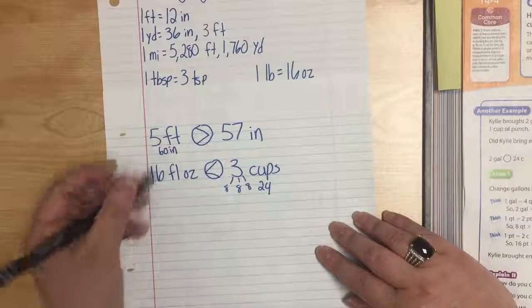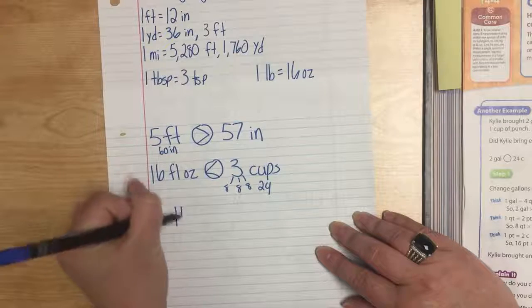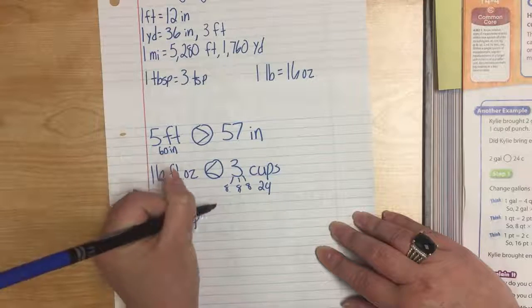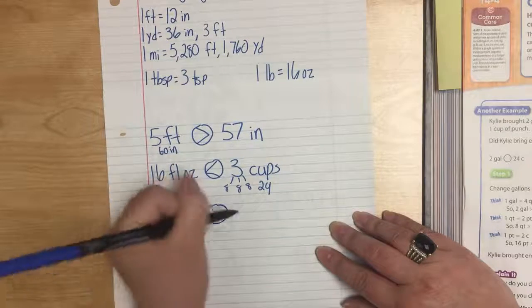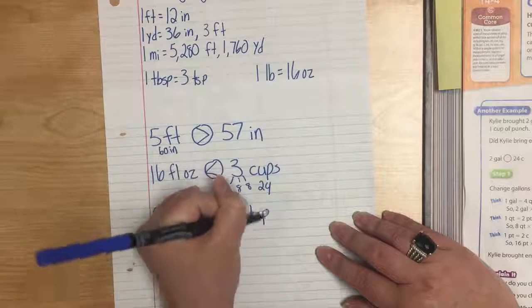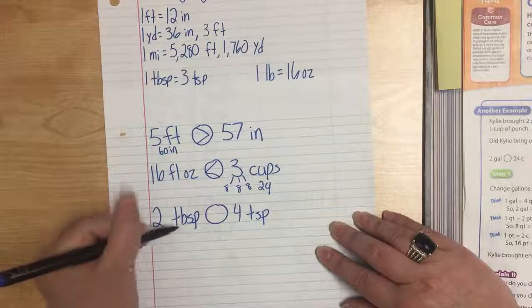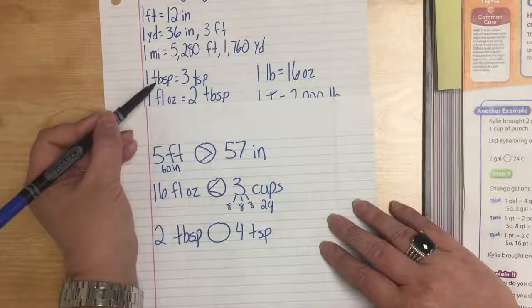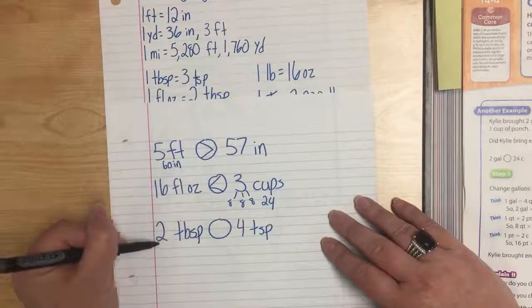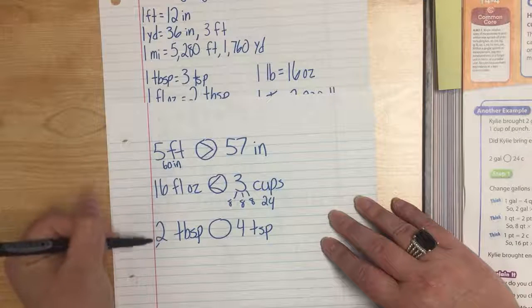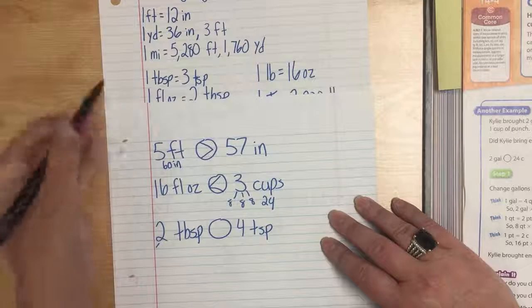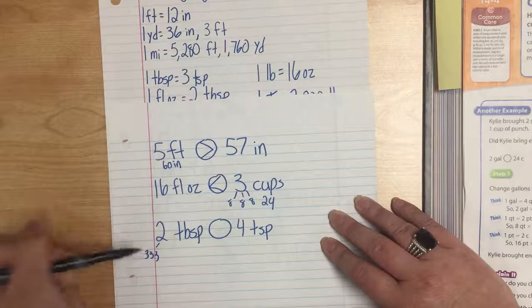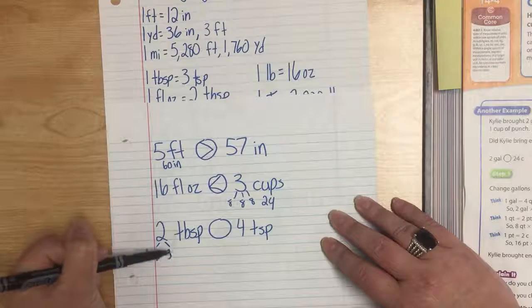Okay, what about 2 tablespoons versus 4 teaspoons? Well, in 1 tablespoon, how many teaspoons are there? 1 tablespoon is 3 teaspoons. So in 1 we got 3 over here, and then I got another.